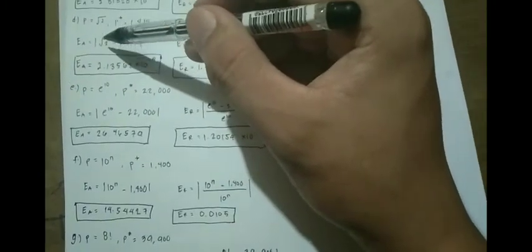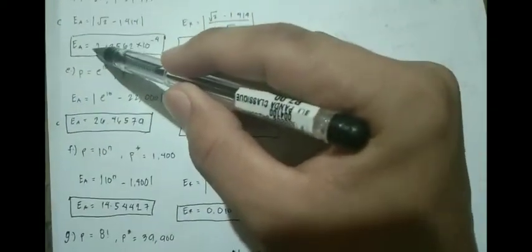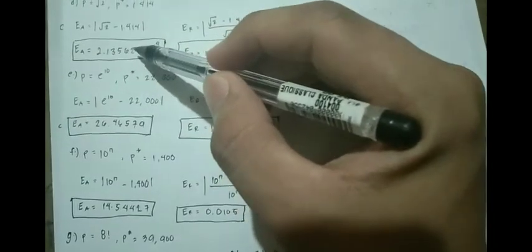So we'll go to letter D. So the given is P is equivalent to square root of 2, and the approximate is 1.414. So we have to fill in again. So square root of 2 minus 1.414, that will equate to 2.13562 times 10 to the negative 4.